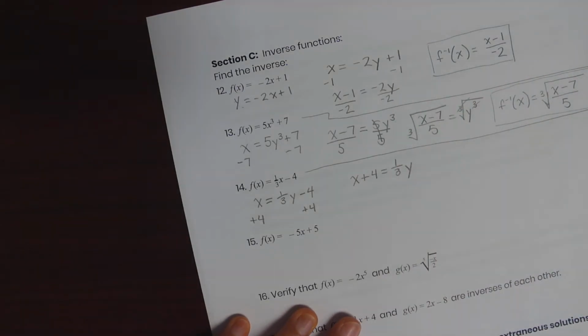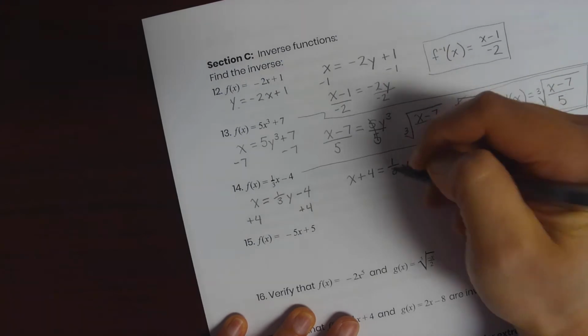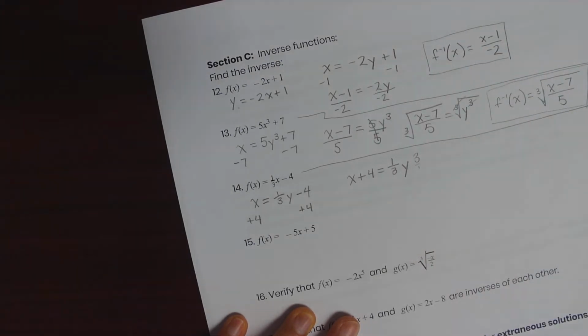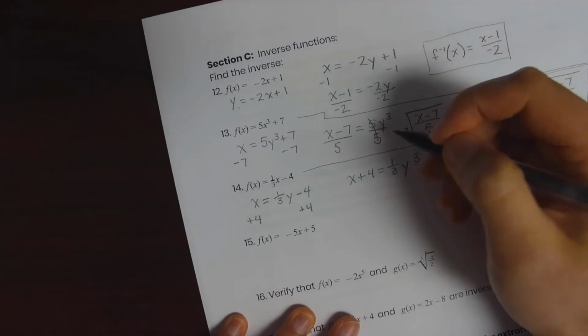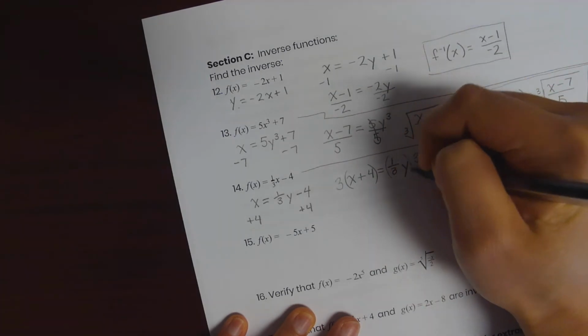Now we have a scary fraction. With fractions, to get rid of it on this side, we're going to multiply by the reciprocal. The reciprocal of this is 3 over 1, or just the whole number 3. So I'm going to multiply by 3 over 1 and multiply this side by 3, which is the same.